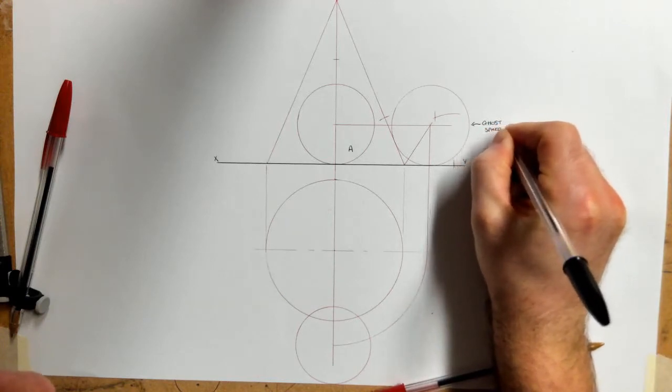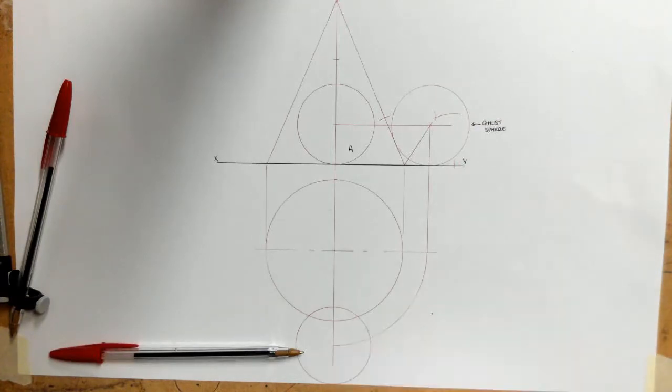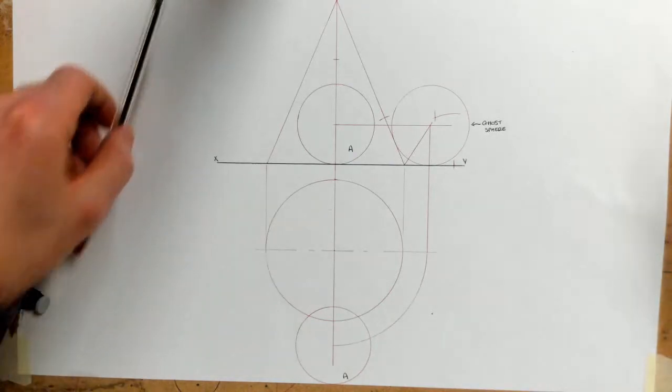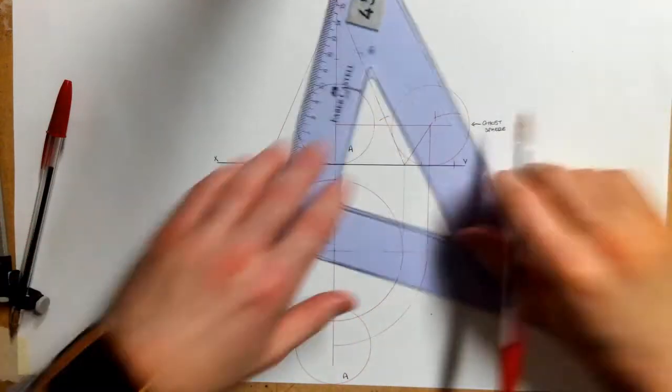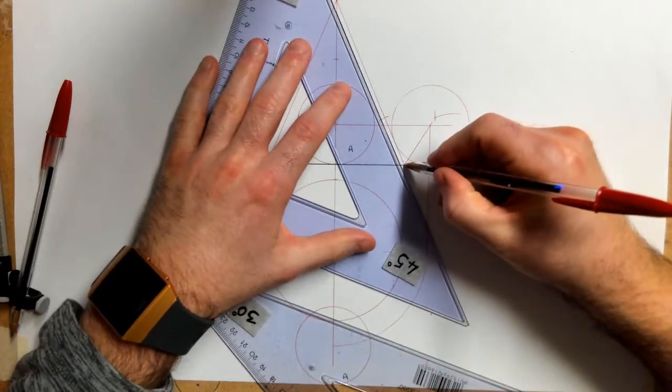And the reason that helped us is because it helped us locate the center when it was on the extreme generator and we rotated into position then. Okay, and as I said, sphere A there in plan. While we're at it, we might as well find the point of contact of that one. Usually I do points of contact at the end, but I'll do it now.